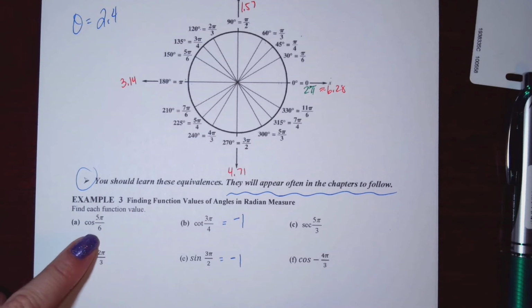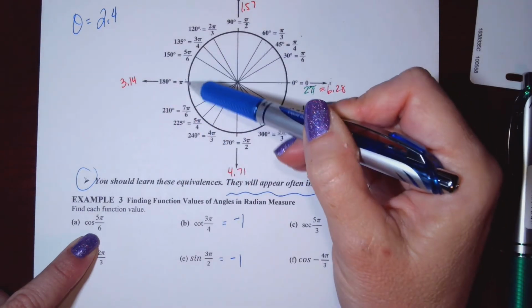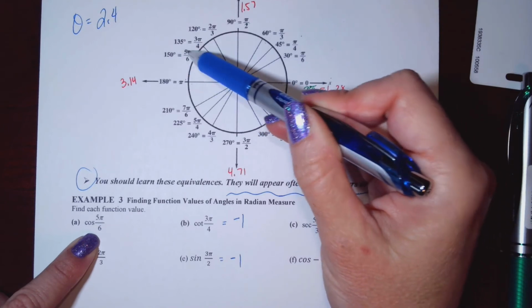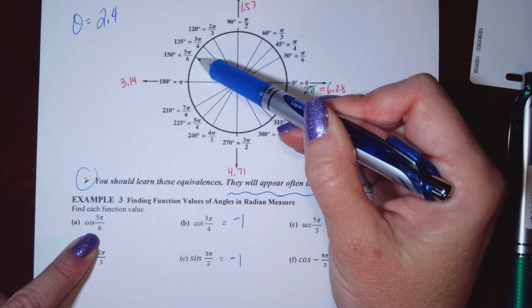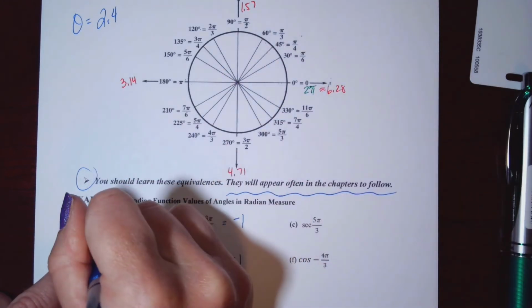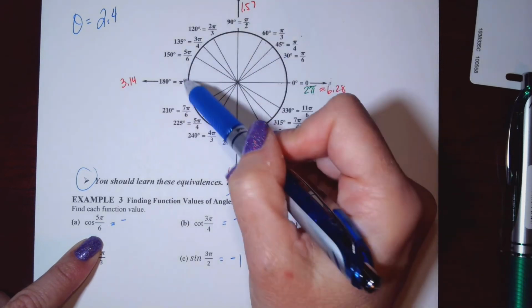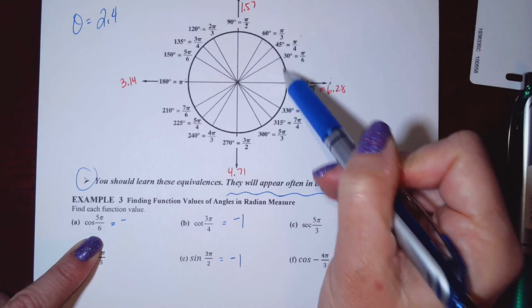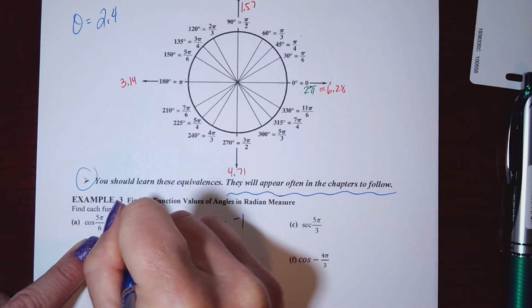Let's look at this cosine of 5 pi 6. 5 pi 6, 6 pi 6 is pi. So 5 pi 6 is just going to be 30 degrees off of pi. So I'm at 150 degrees. 5 pi 6 is the same as 150 degrees. I'm in quadrant 2, so my cosine function value is going to be negative. What is the coordinate pair that goes with my 30-degree reference angles? Well, the x is greater than the y, so my x, my cosine, is square root 3 over 2.